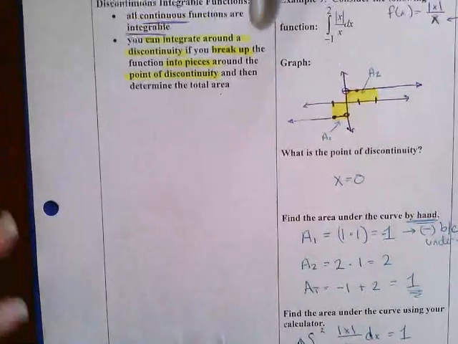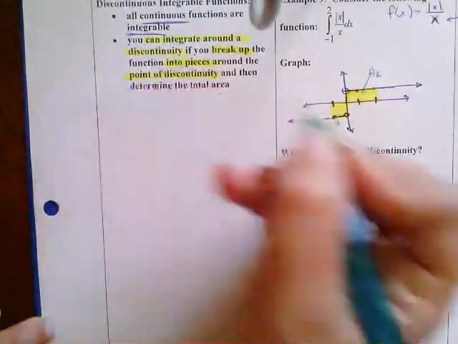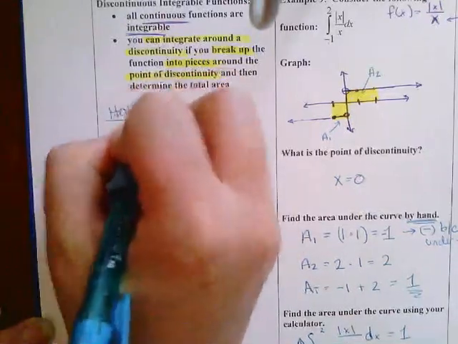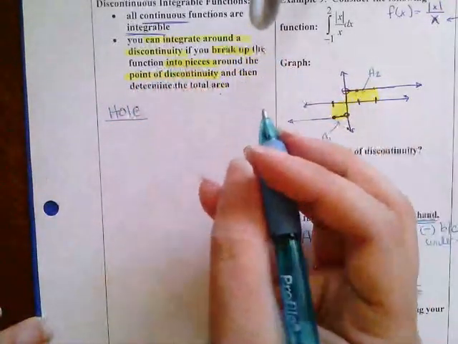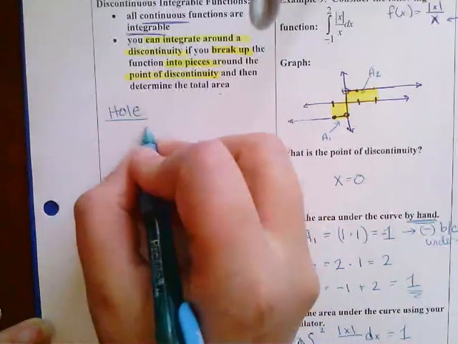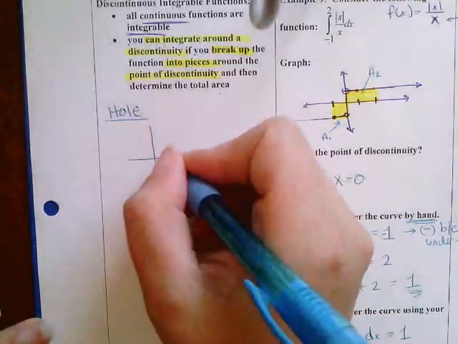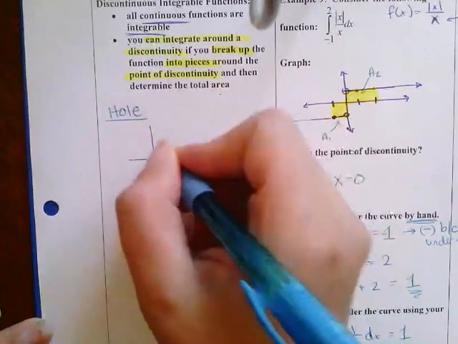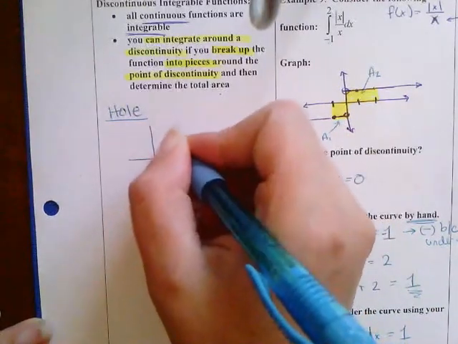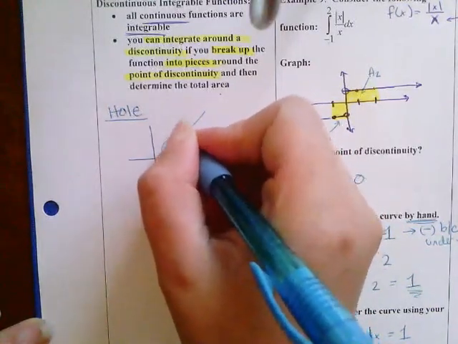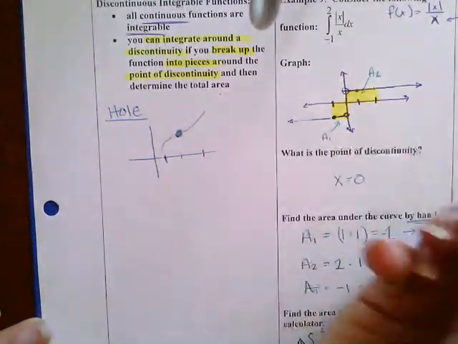So let's recall, what are the 3 types of discontinuities? We have a hole. We can have a function that looks like this, from A to B, but somewhere there's a hole, a discontinuity.